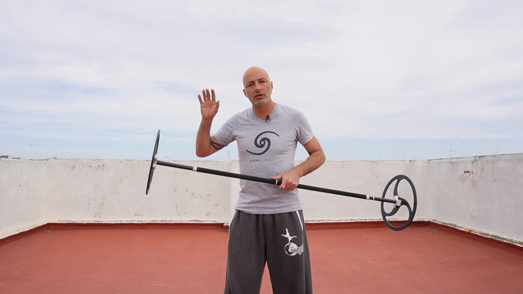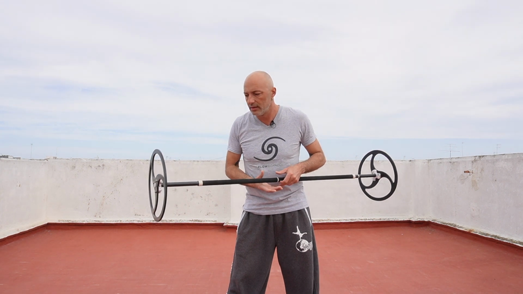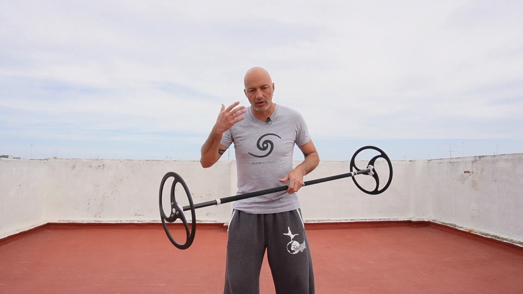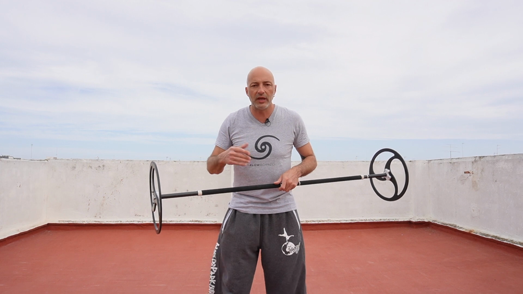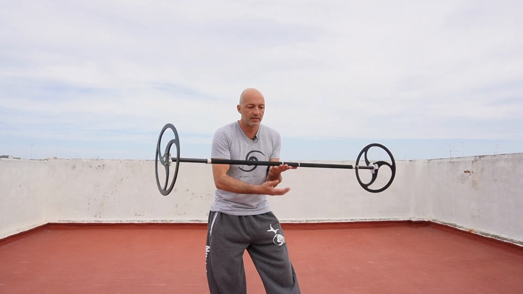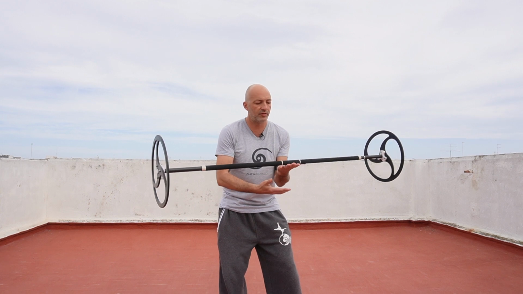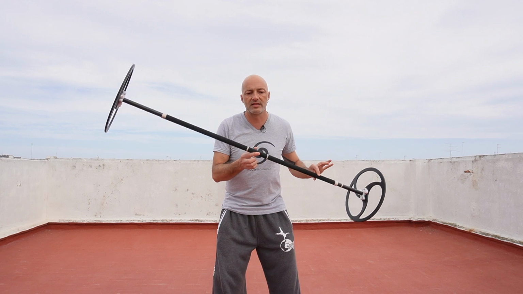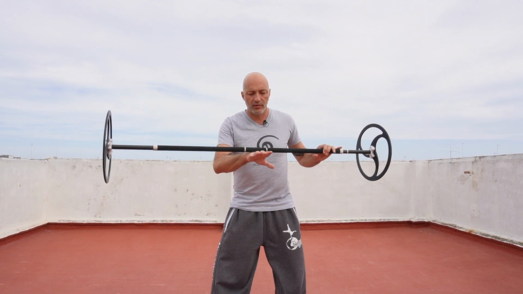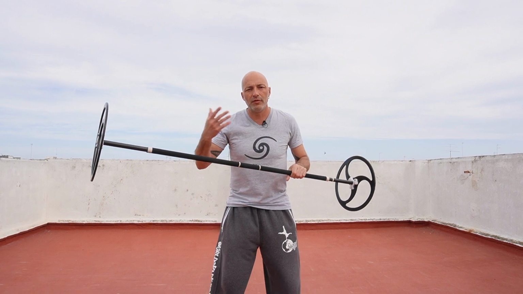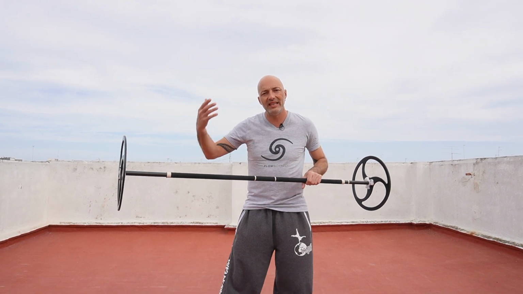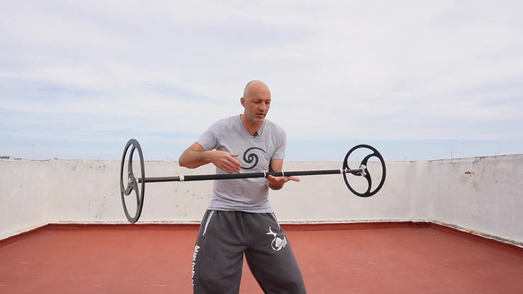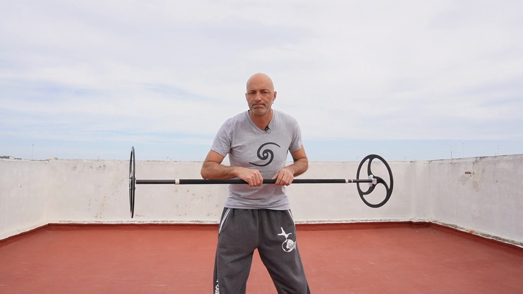But when a dragon staff is rolling, physically there is a gyroscopic effect going on, and the gyroscopic effect will stabilize your dragon staff. It's going to be easier to keep your dragon staff stabilized and horizontal if it is rolling.